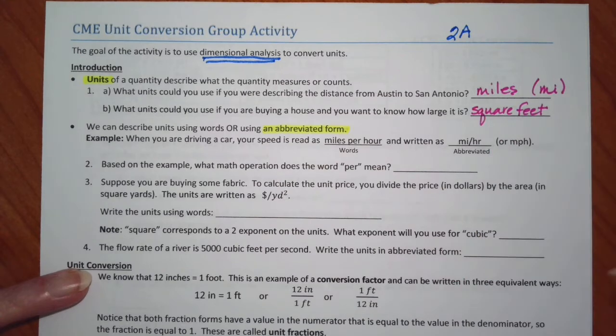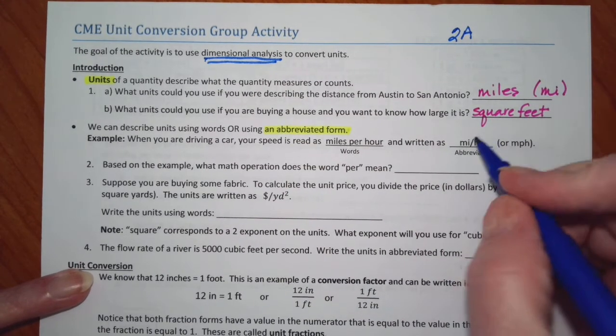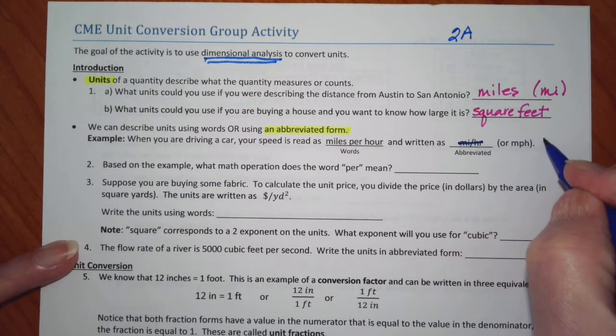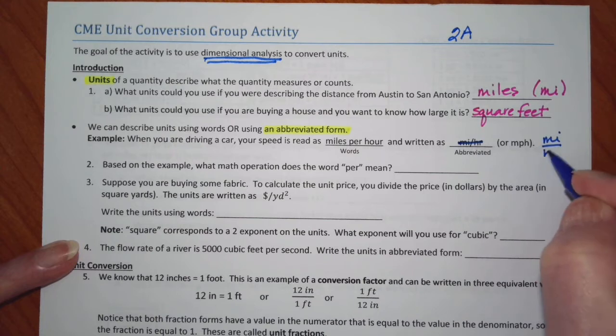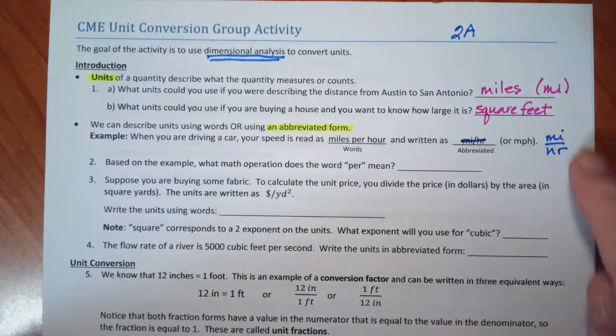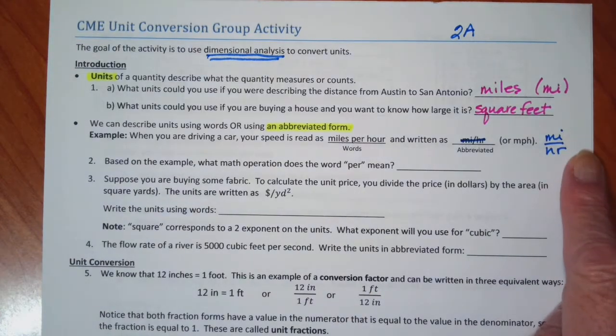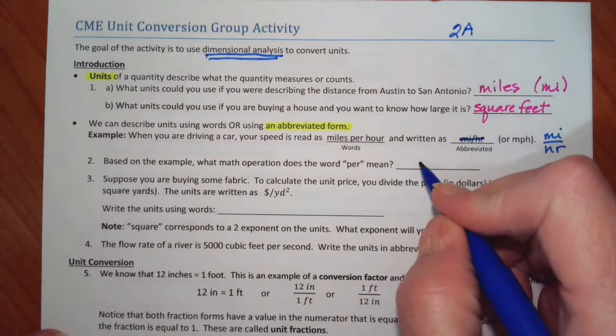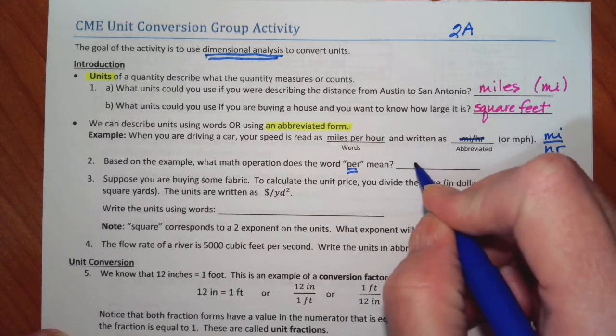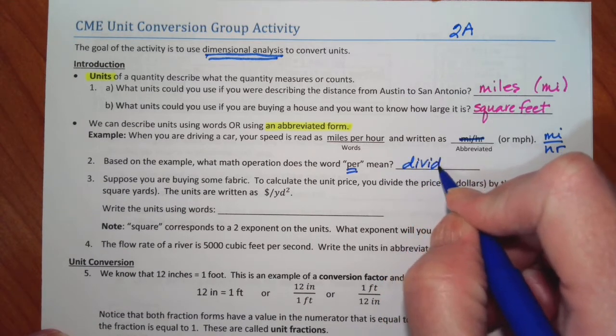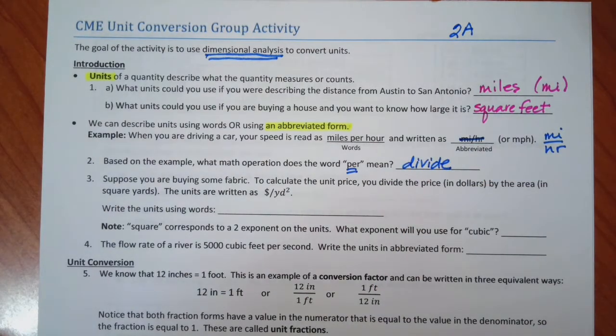Now, I tend to not use this. I think it's really helpful to write it as a horizontal fraction bar. So miles per hour. And since we just talked about a fraction means division, the per word means divide. So you want to buy some fabric. To calculate the unit price, you divide the price in dollars by the area in square yards.